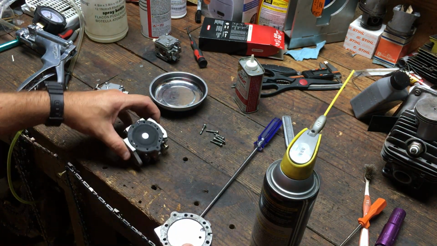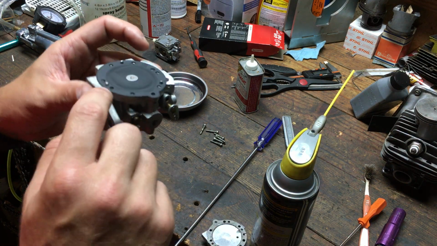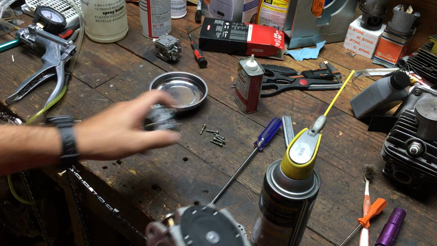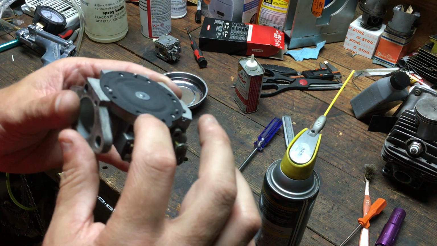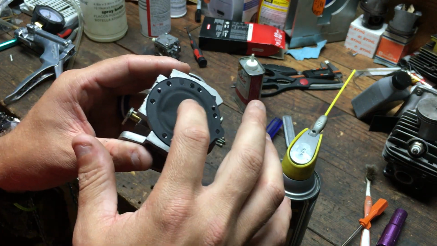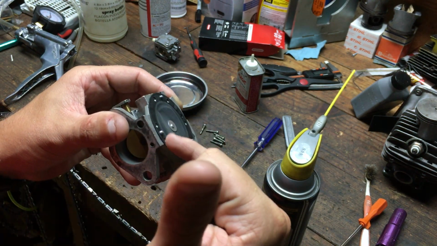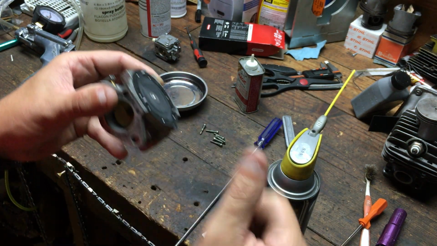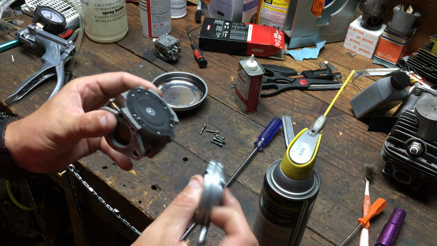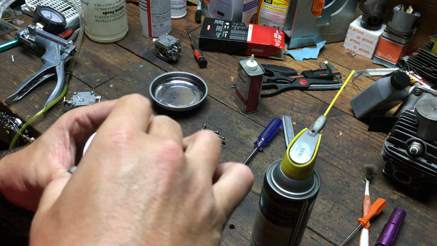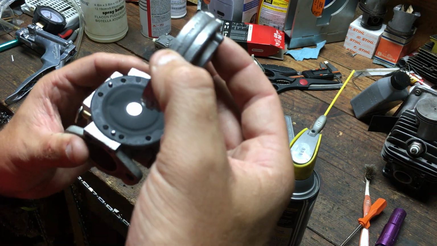Then it's the same as this side on the bottom. Needs room to flex, right? So your gasket's on the bottom and your diaphragm's on the top. So that particular part of the carburetor is the same.